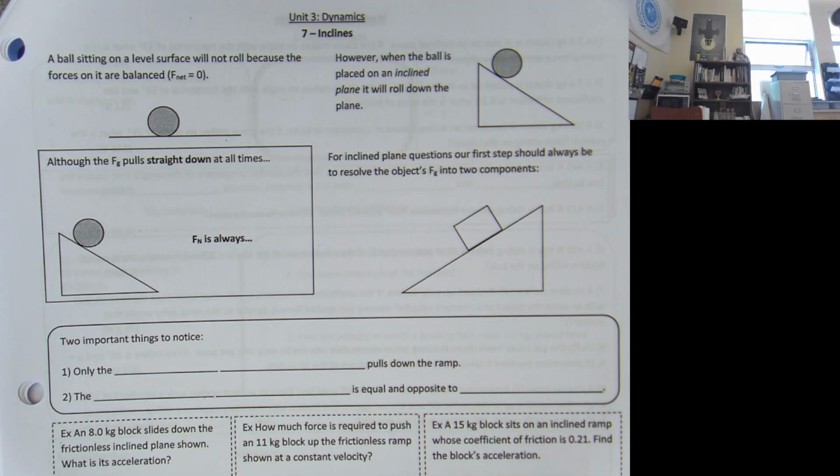We have a ball. The ball sits on the desk. The ball does not move. Why does the ball not move? Is it true that there is no force acting on it?